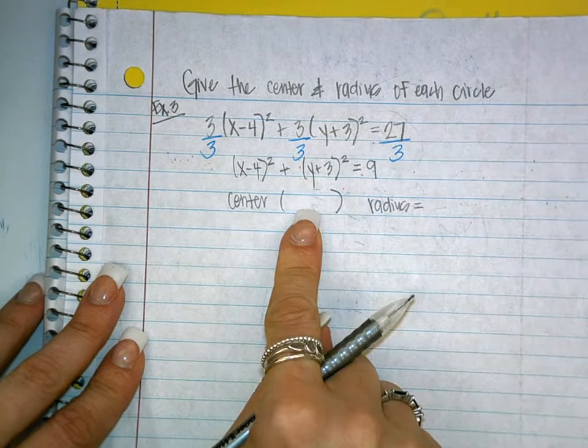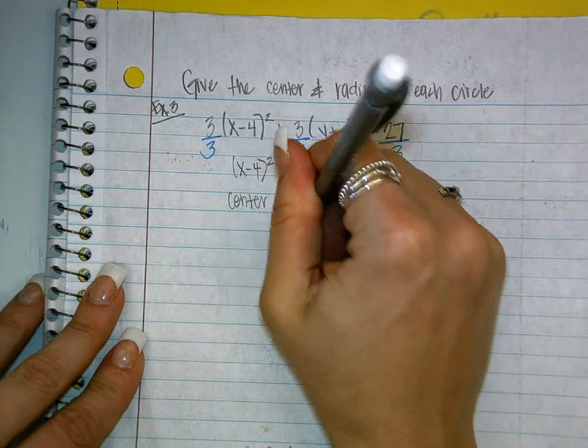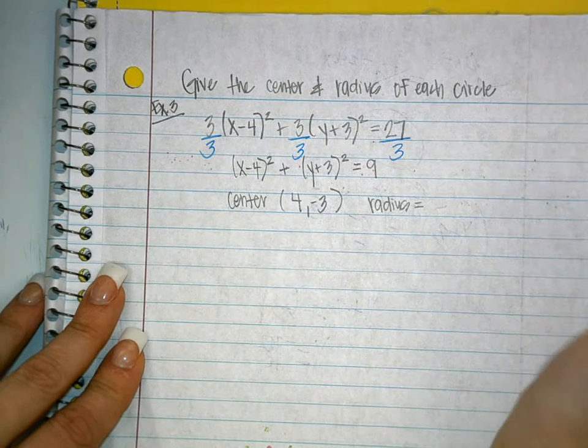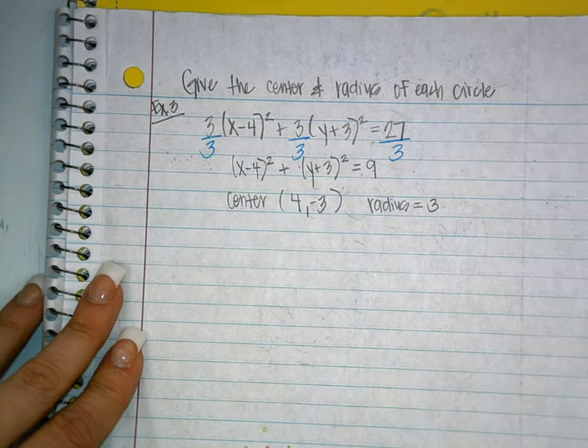So what is the center of this circle? 4, -3. Just change the signs. And what's the radius of the circle? 3. Square root of 9 equals 3. That's your answer.